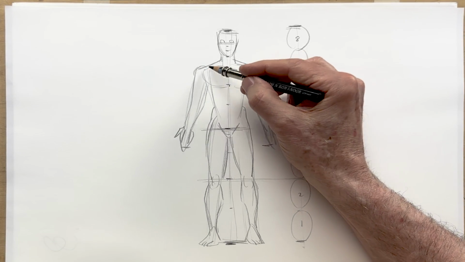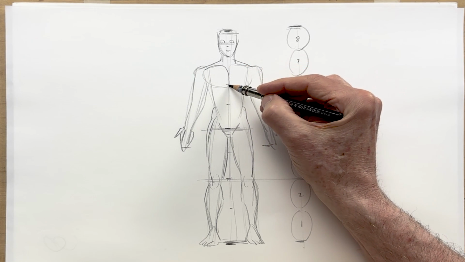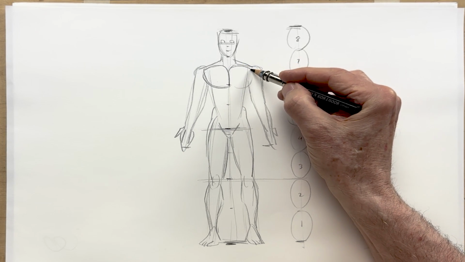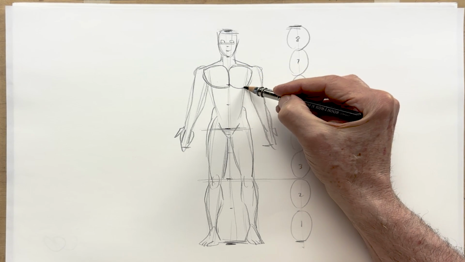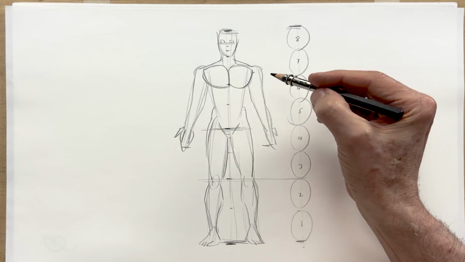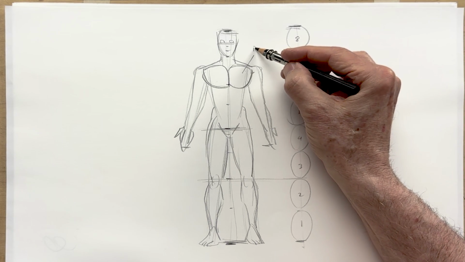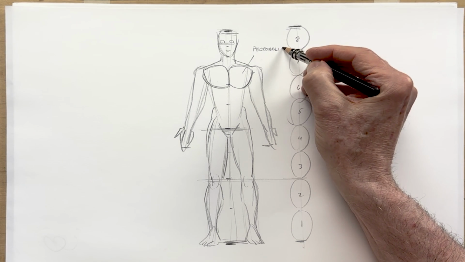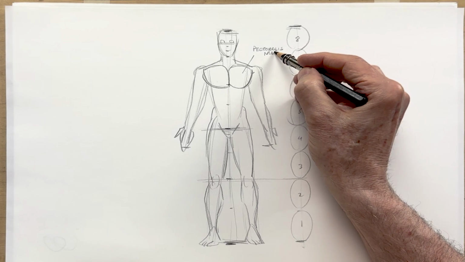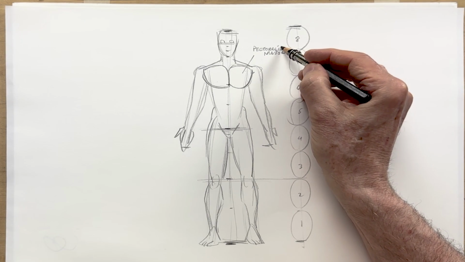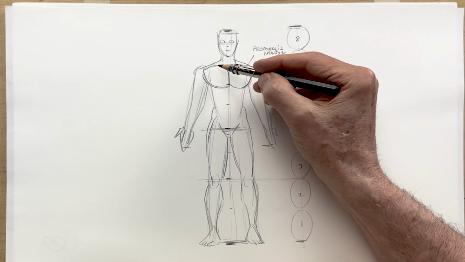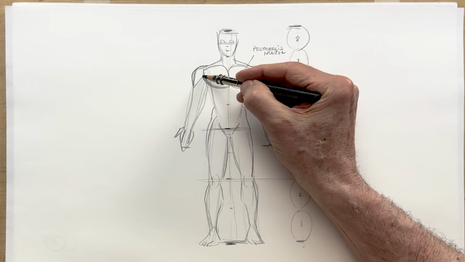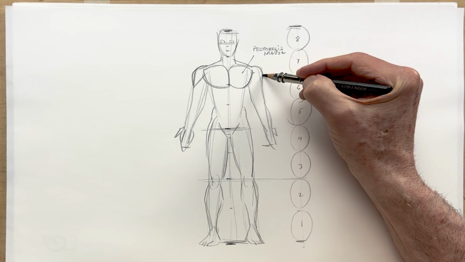Let's start with one of the largest on the upper body. This, right where the chest is, is called the pectoralis major. And we'll write that there. Pectoralis major. As I mentioned before, all of these muscles are in Latin, and they've kept them faithfully. In all medical practice and studying art, they remain the same in Latin.